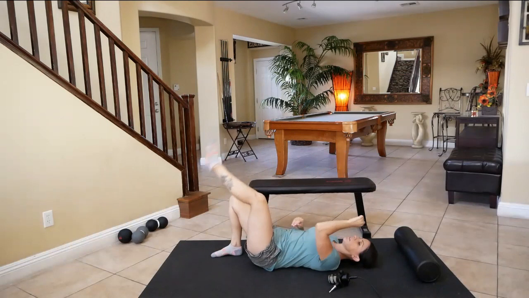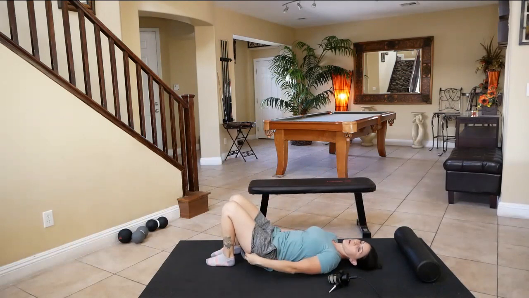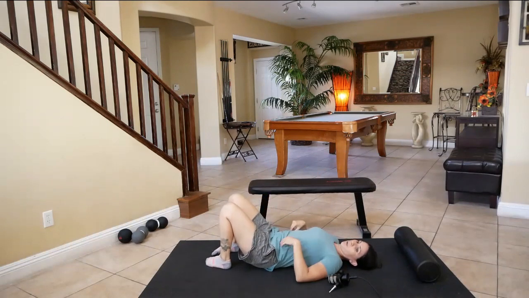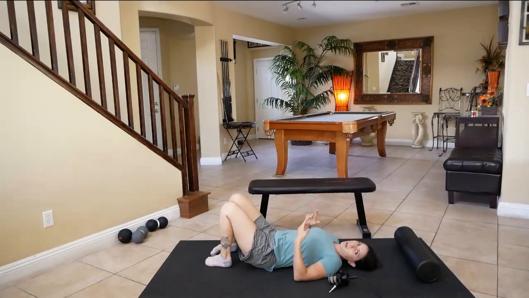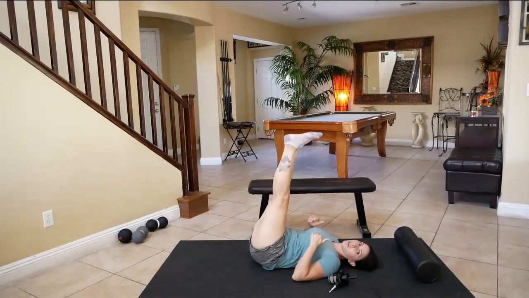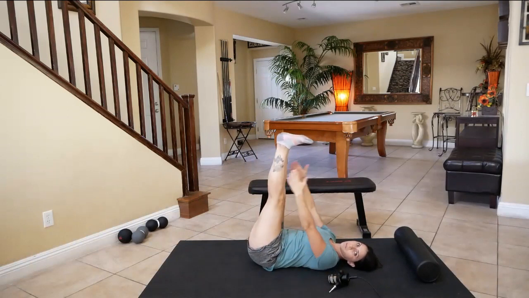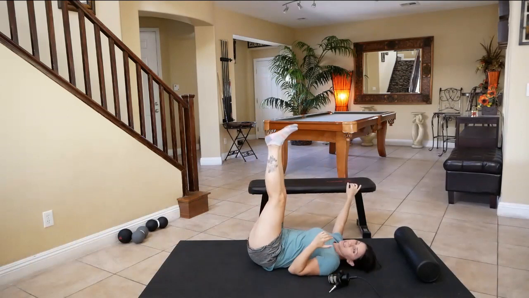And relax. Good. Now we're going to do both legs up. Anytime my back would flare up from inflammation, from something I did wrong in a workout, I would either put my feet up straight on the wall, flat up against the wall, or at a 90-degree angle.